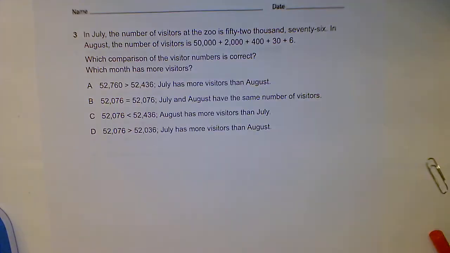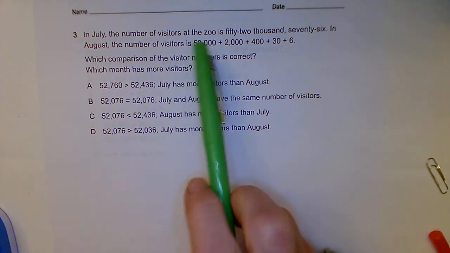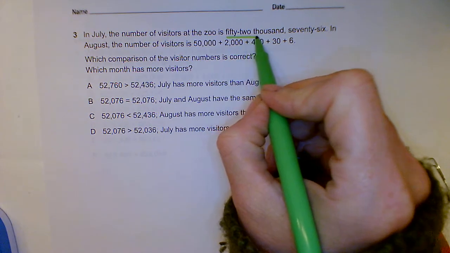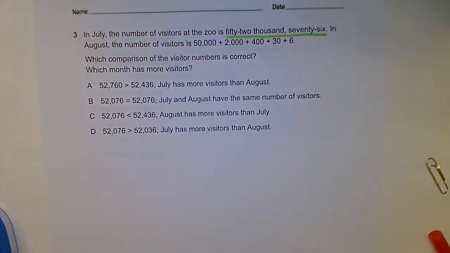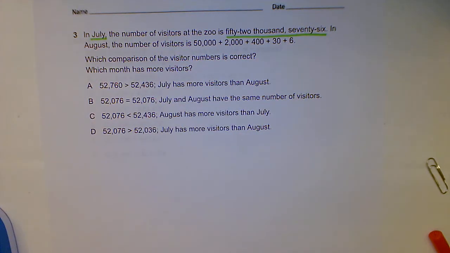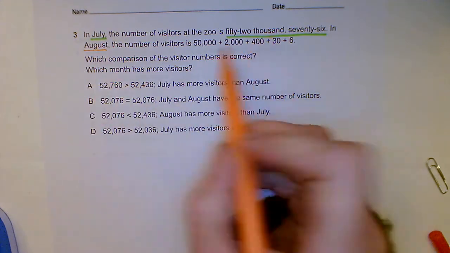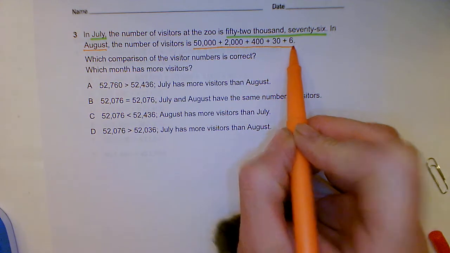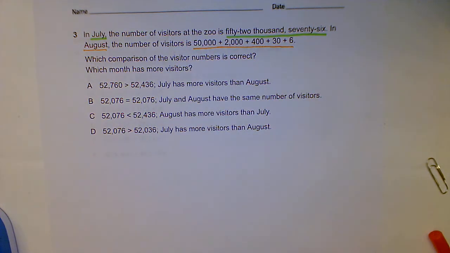Let's take a look at question 3. So question 3 says, in July, the number of visitors at the zoo is 52,076. So I'm just going to write this. In August, so that was July, I'm going to use a different color to highlight the next one. In August, the number of visitors is 50,000 plus 2,000 plus 400 plus 30 plus 6. Whew, that's a lot.